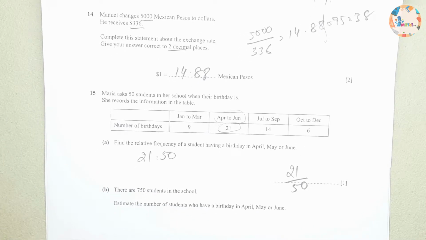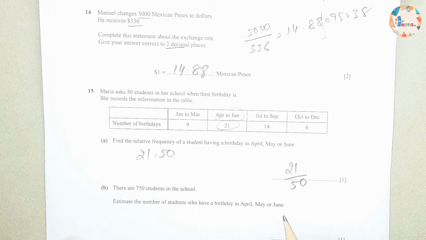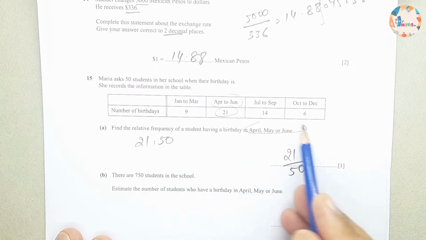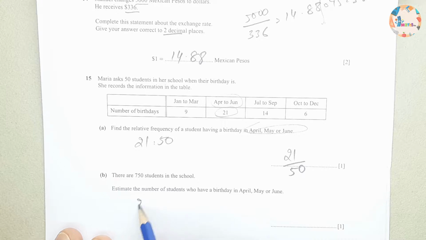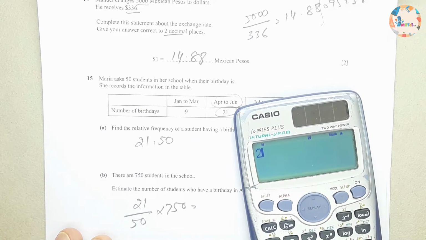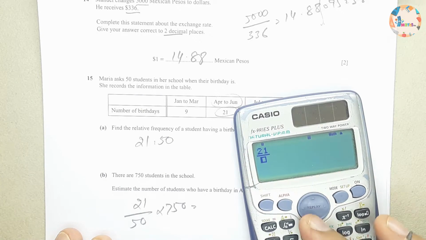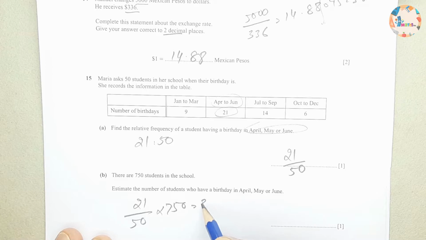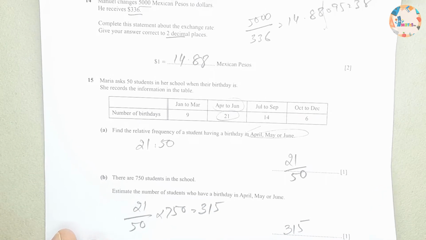There are 750 students in the school. Estimate the number of students who have a birthday in this time. So it will be 21 over 50 multiplied by 750. This is equal to 315. 315 will be our answer.